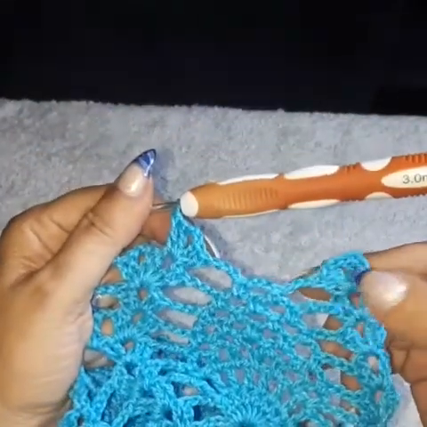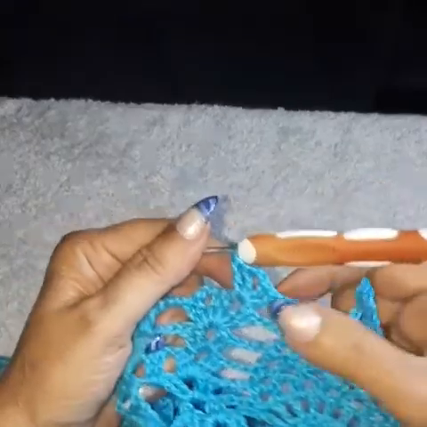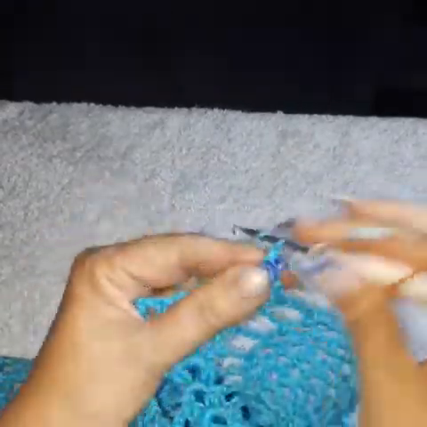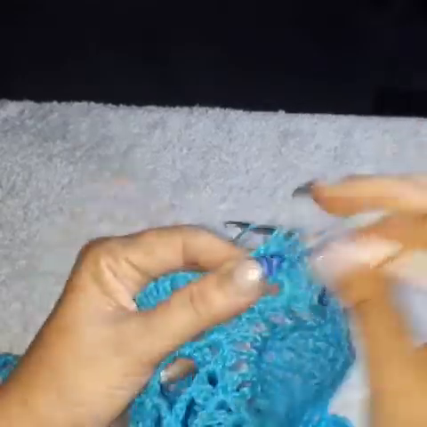Okay, so I've turned around, did my group, 1 left for the pineapple, do the other group, chain 2, and create again a group of 2 double crochets, 2 chain space between them, and create your 3 chain for the pineapple.